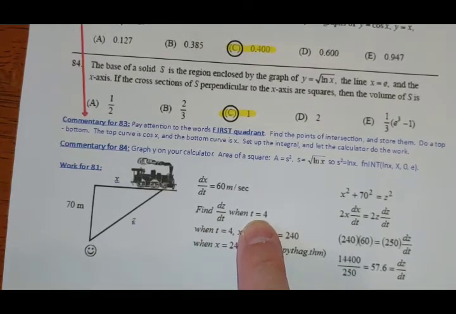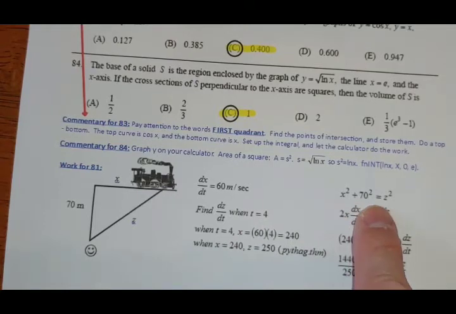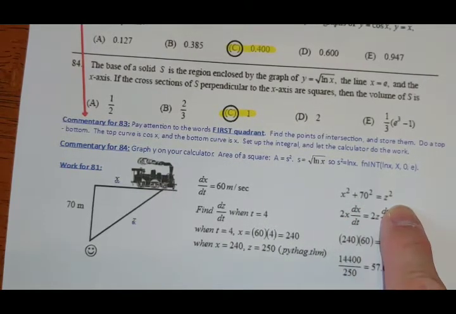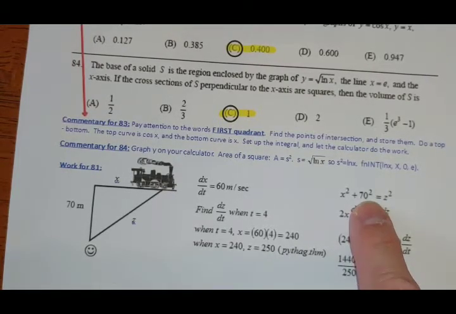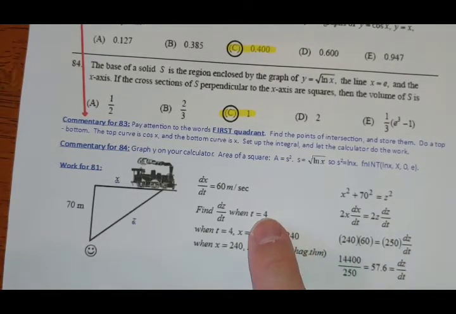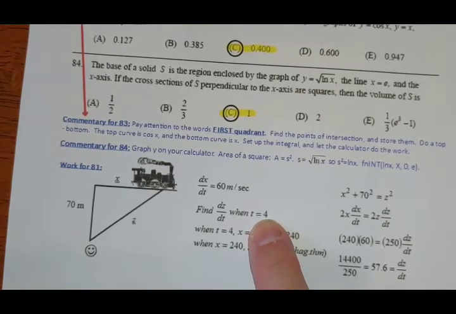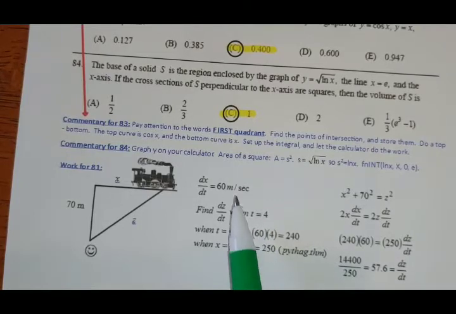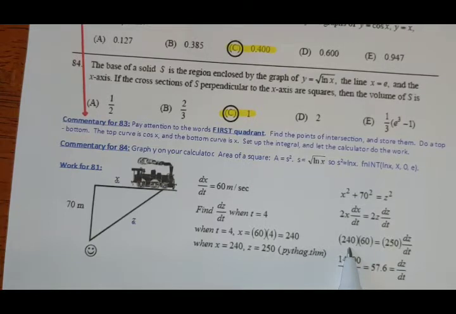So we start with our classic Pythagorean theorem that connects the x and the z. So x squared plus 70 squared is equal to z squared. Implicit differentiation, take the derivative: 2x dx/dt. The derivative of that constant is 0, 2z dz/dt. So we know that the time is equal to 4. So if we want to know the distance traveled by the train, we're going to multiply the 4 by the 60 to give us the 240. What were the units? I've already forgot. Meters, 240 meters the train has traveled at dx/dt, which is 60 meters per second.